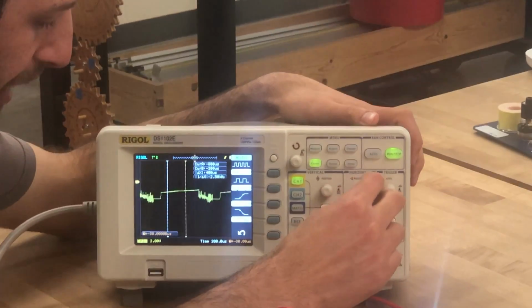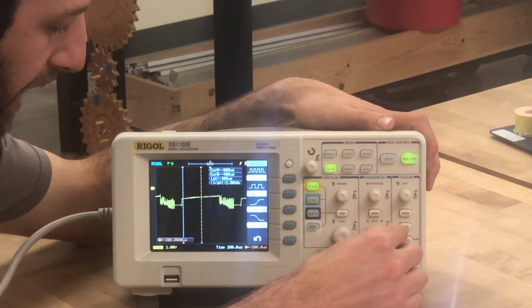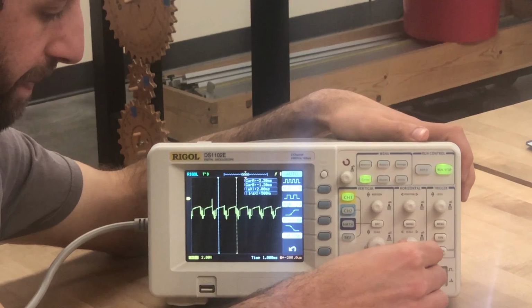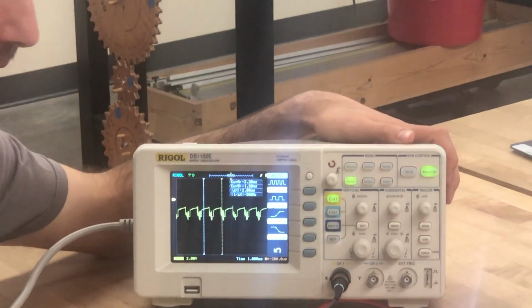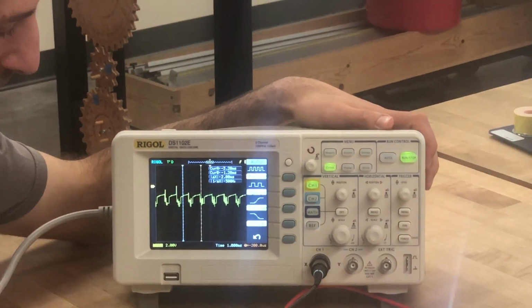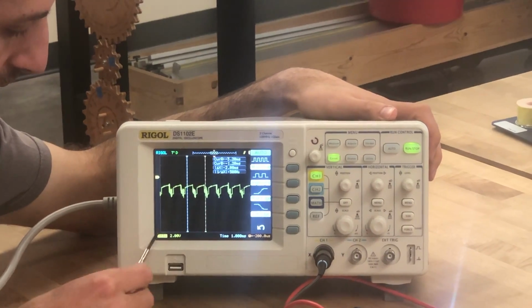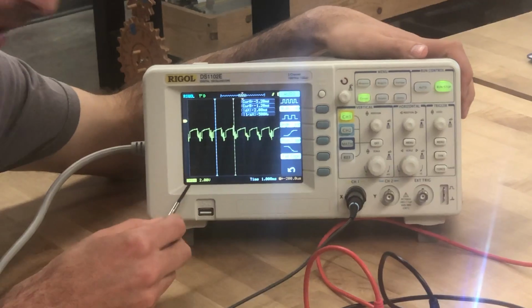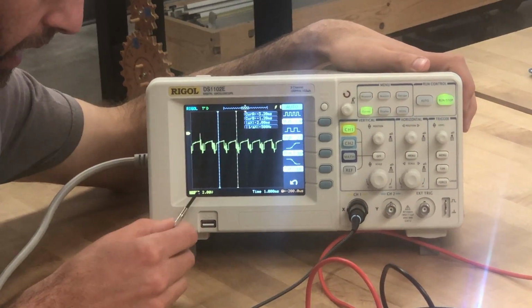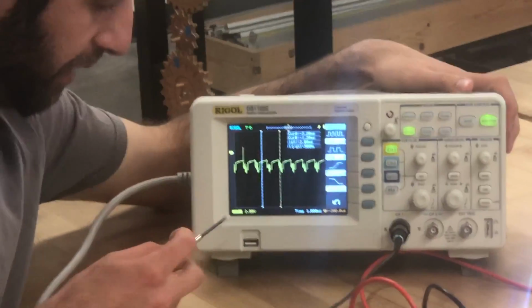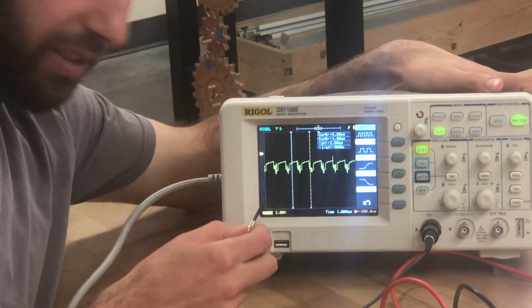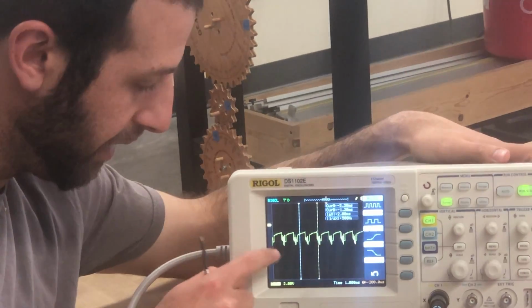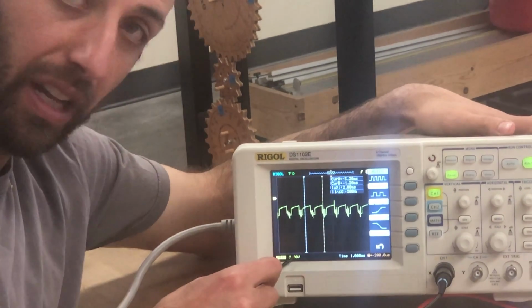Same thing for the horizontal position. We can move it back and forth with this knob and zoom in and out horizontally with this knob. Cool. Another important thing to look at are the numbers down here. These numbers tell you the volts per division. If you look closely, you'll see that there's an XY grid on the background of your oscilloscope. See these white dotted lines?